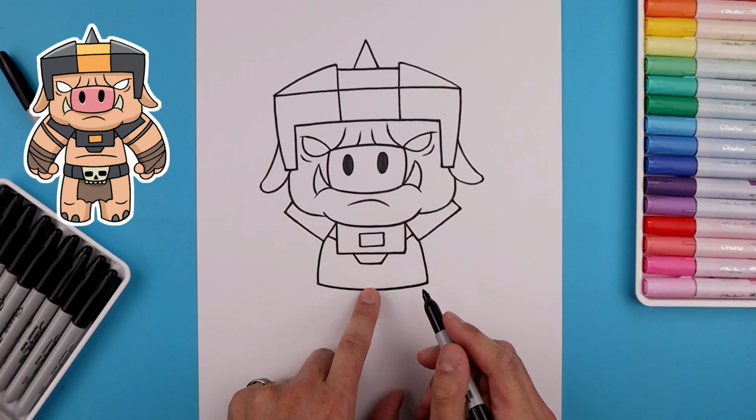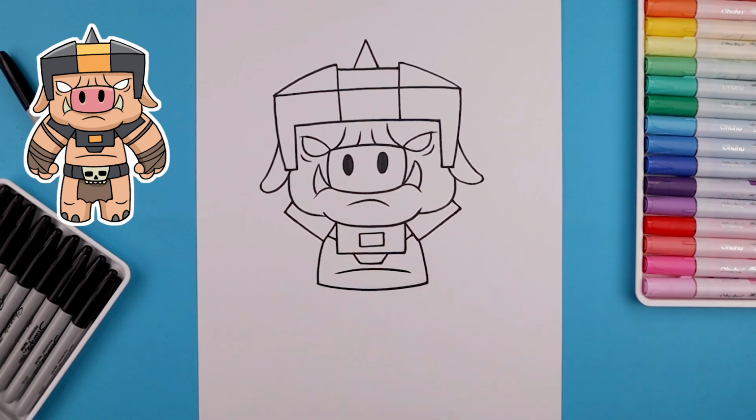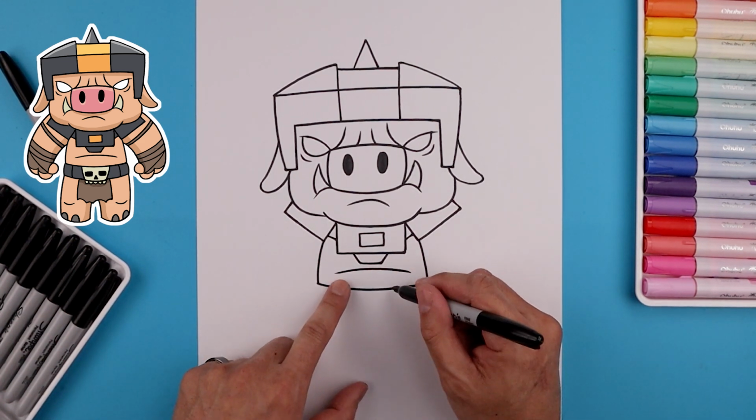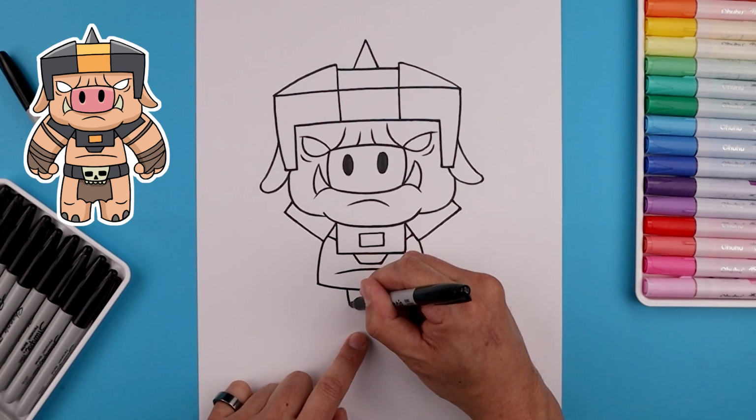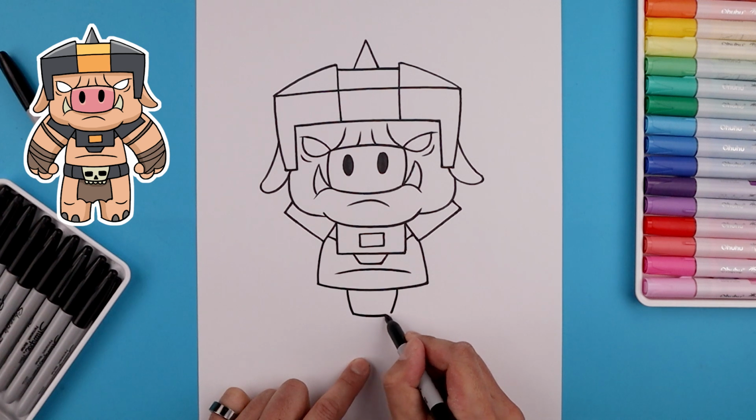Now in between the chain and the hip, we're going to draw a curve going up and then down for the bottom edge of the chest. Let's add that skull in the center. On the left side, bend this down and in. And then we'll round out the bottom.